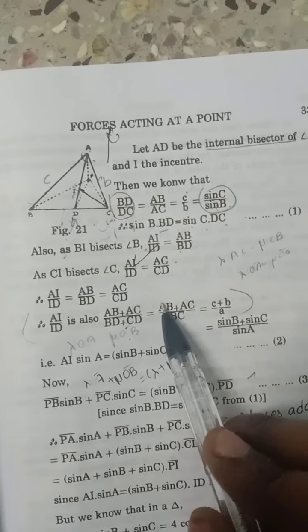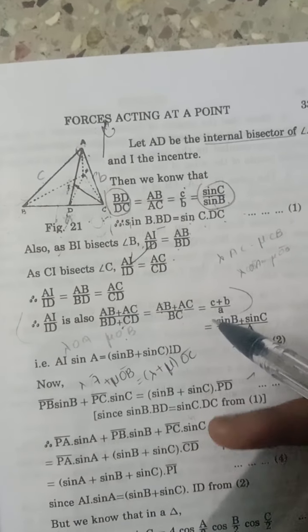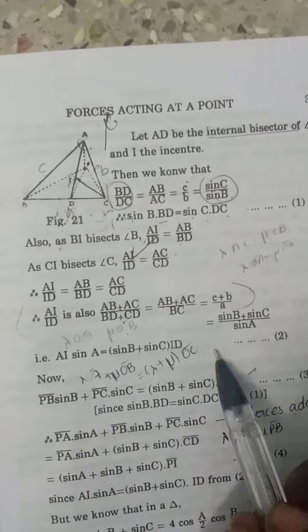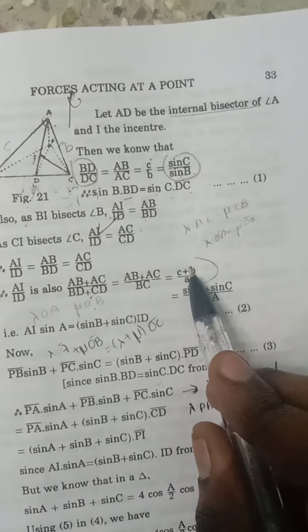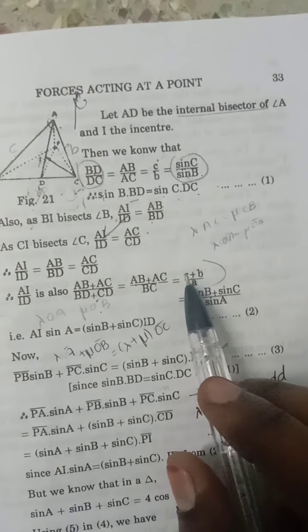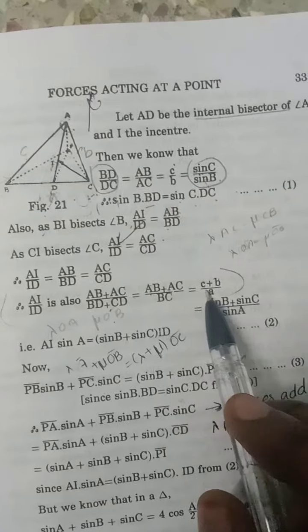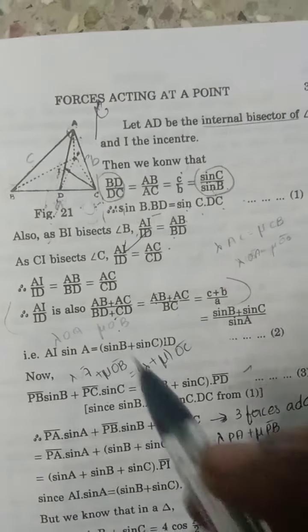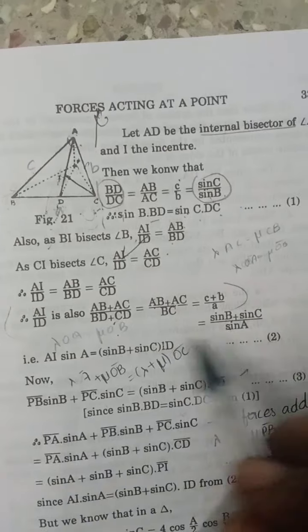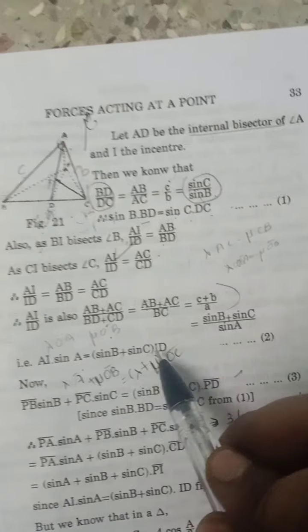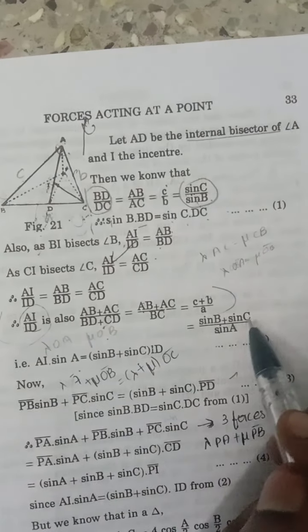So we write the opposite terms. Here the side opposite is AB, which is c, so c plus b divided by a. This is written in sine form: sin B for small b, sin C for small c, divided by sin A for small a. Then we combine this: AI sin A equals sin B plus sin C times ID. We are combining this term and this term.